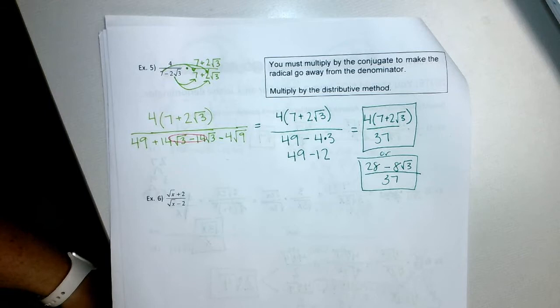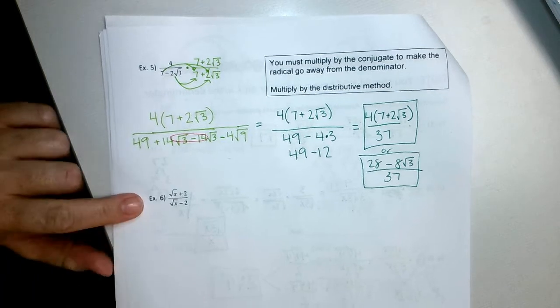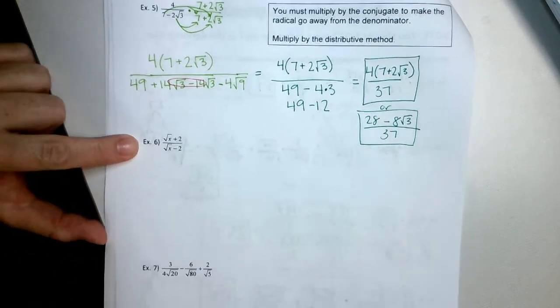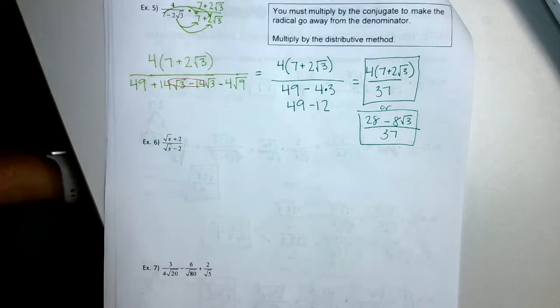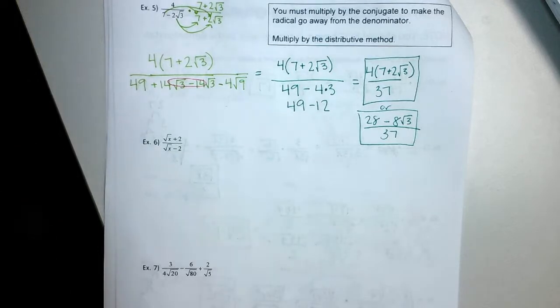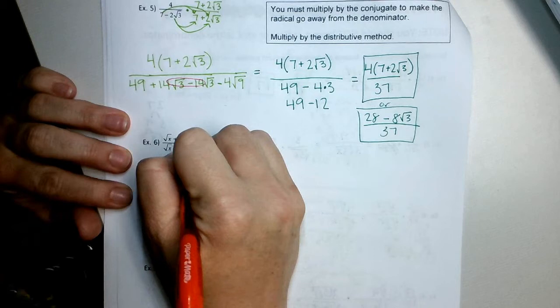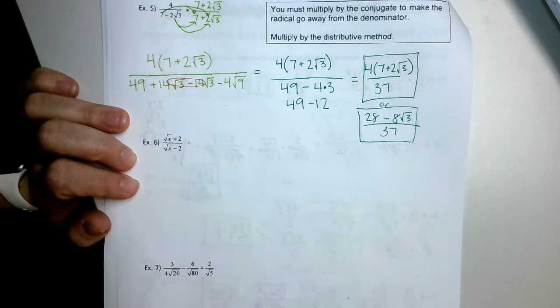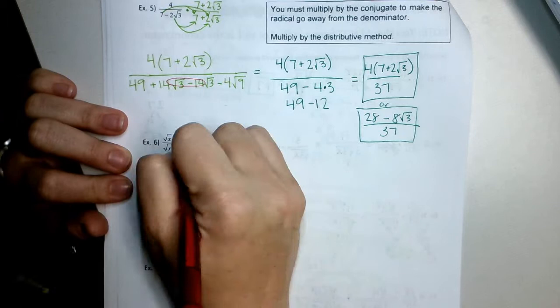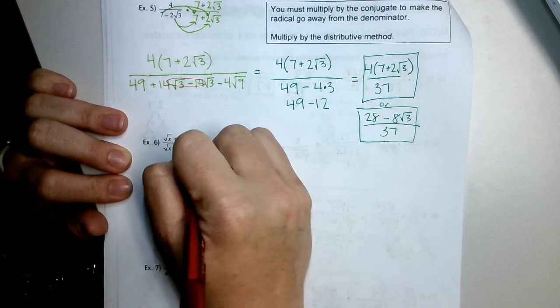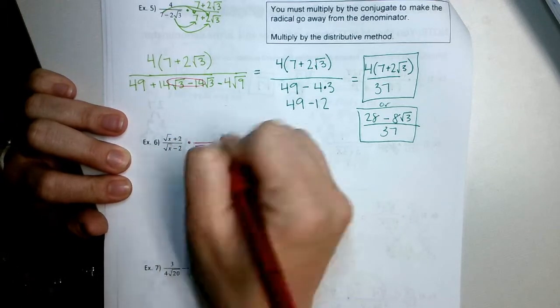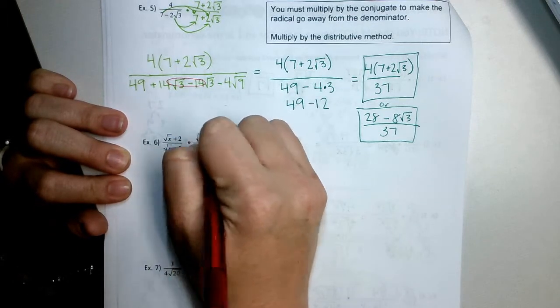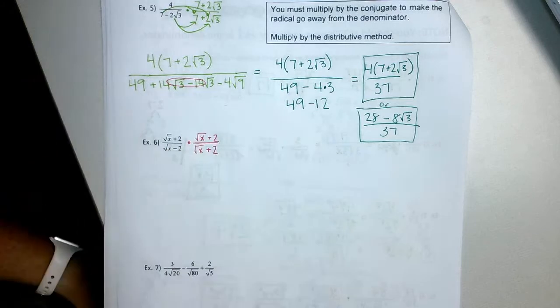So what's the conjugate of my denominator in number 6? Yeah, it's going to be the square root of x plus 2. So I'm going to multiply by the square root of x plus 2. What I do to the denominator, I also have to do to the numerator.